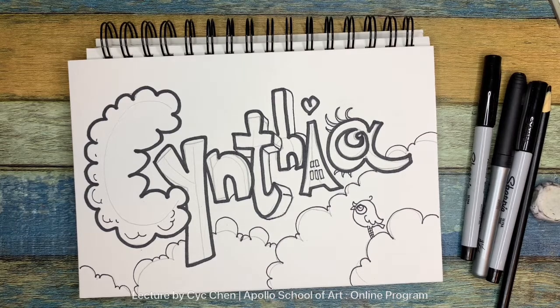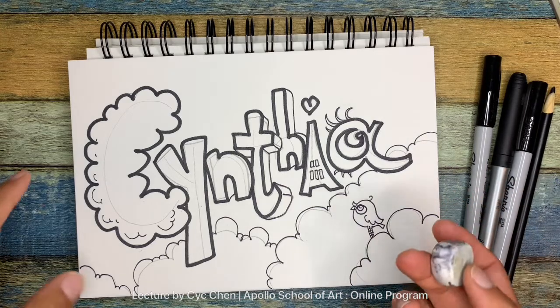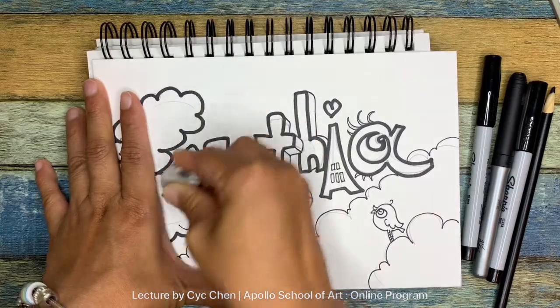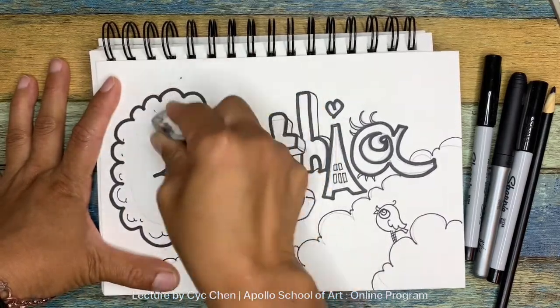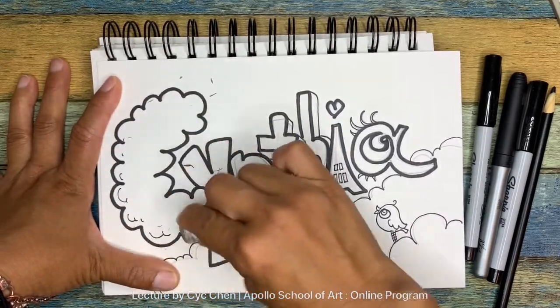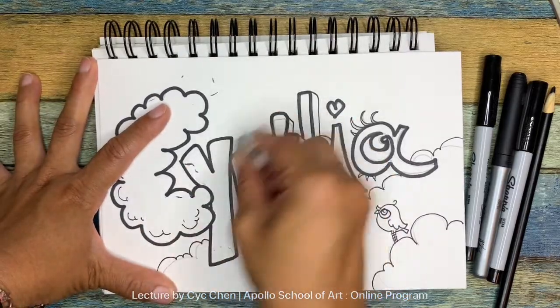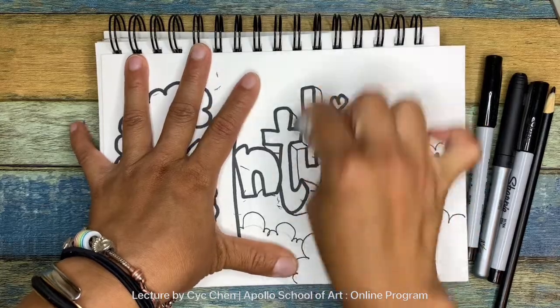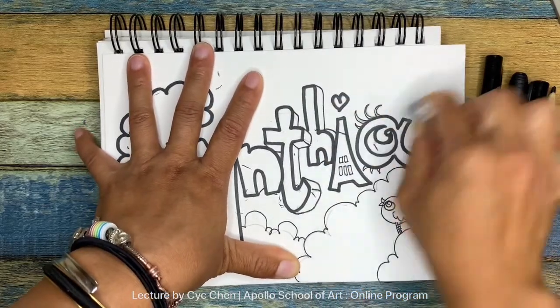Alright, so as usual, when you finish the tracing, you need to grab your eraser to remove all the pencil outlines, alright? Because we try to keep our paper as clean as we can, so we can make our drawing look professional, and then you won't confuse yourself. So we're going to remove all the extra pencil lines.